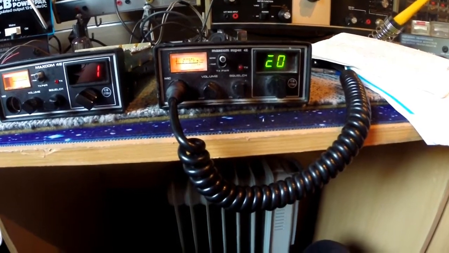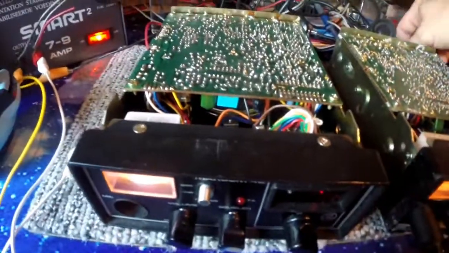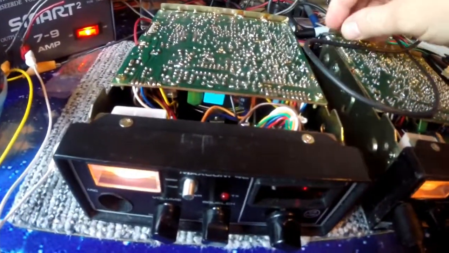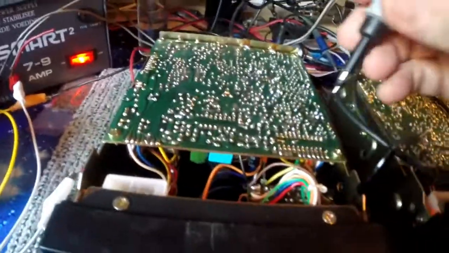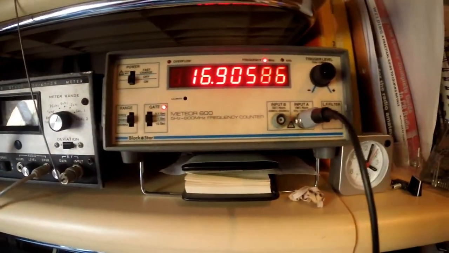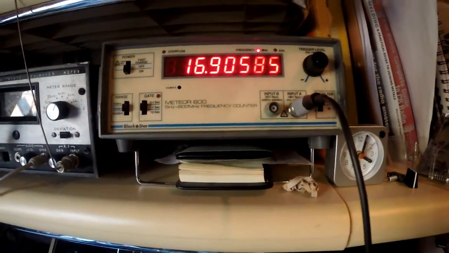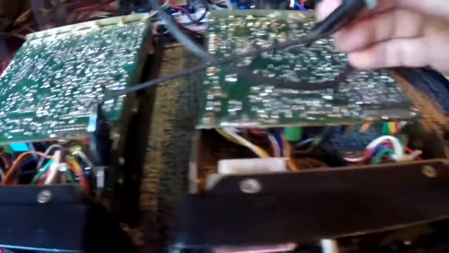Now, what I've discovered, luckily, using this radio as a standard to follow where the relative voltages are, if I look here, you can see for channel 1 I've got 16.90585, and that's the frequency you need feeding in to the VCO.